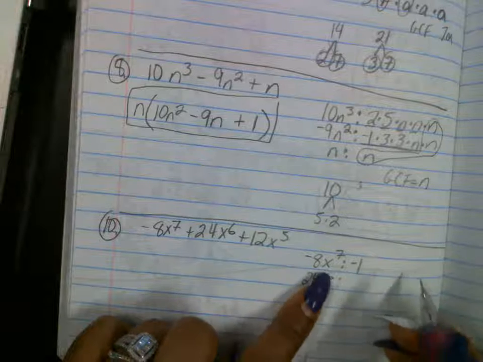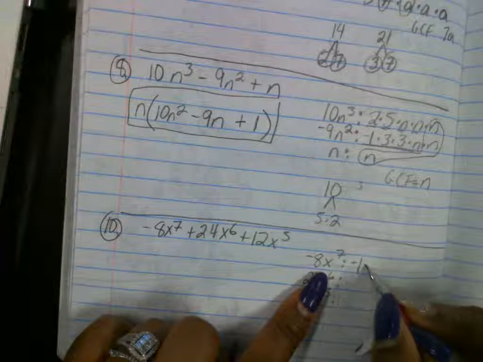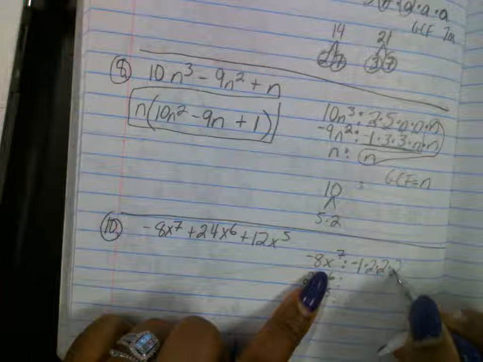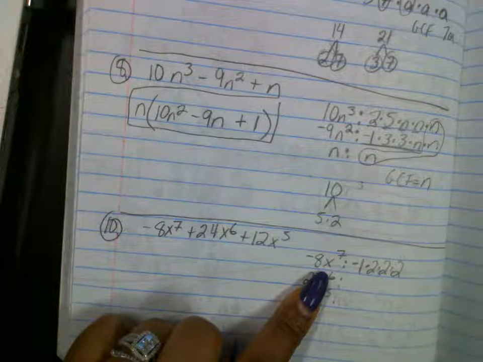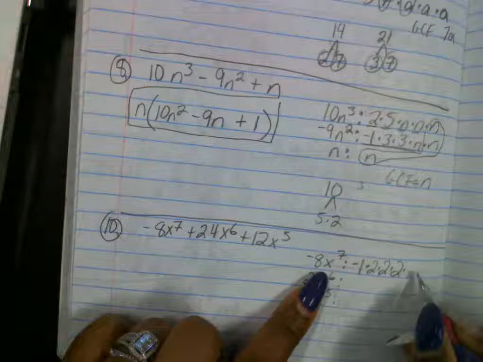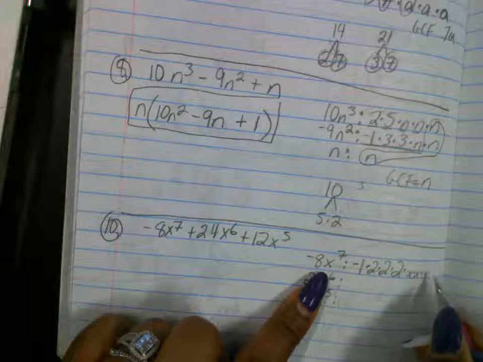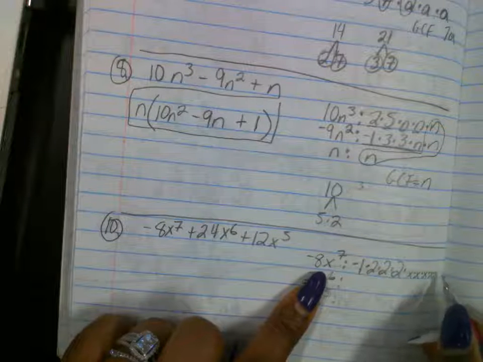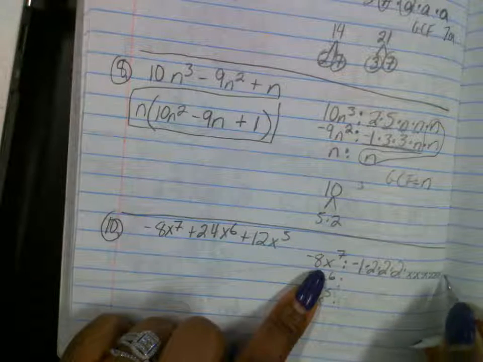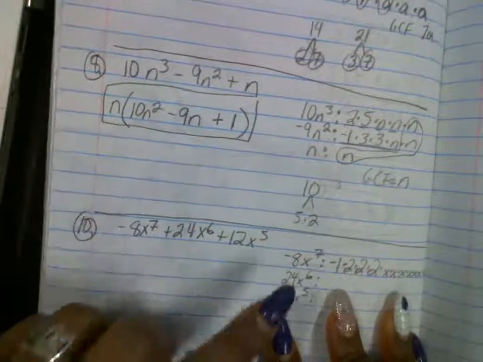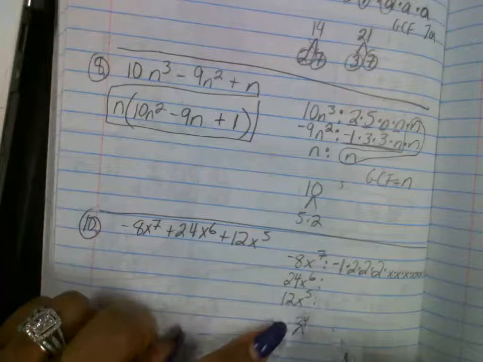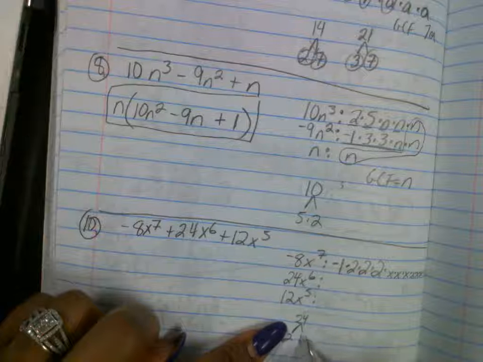The prime factorization for 8 is 2 times 2 times 2. You got to break it down to all primes. 2 times 2 times 2 is 8. And then we have 7 x's: 1, 2, 3, 4, 5, 6, 7.